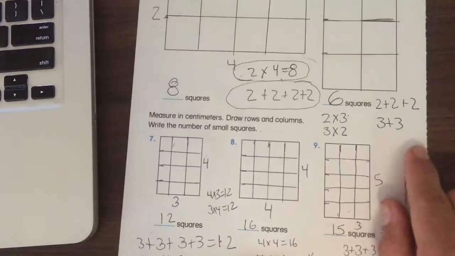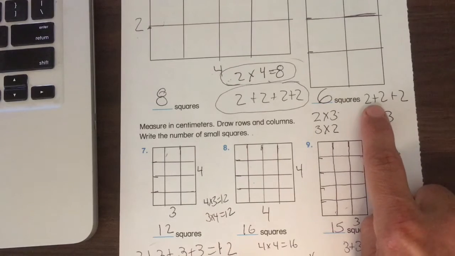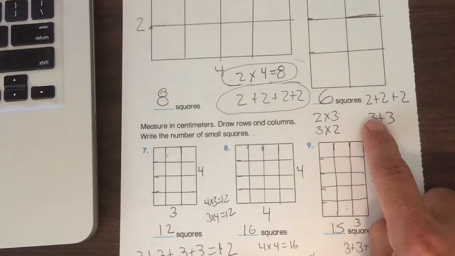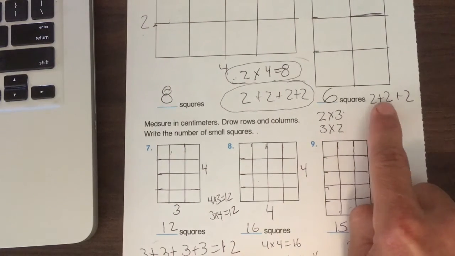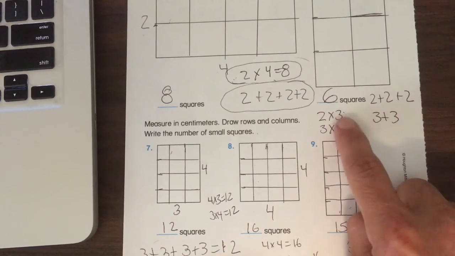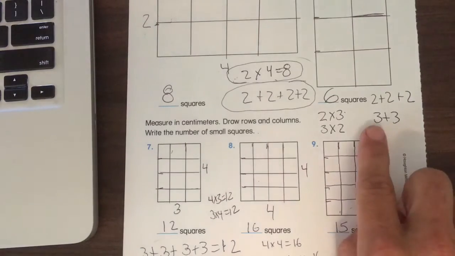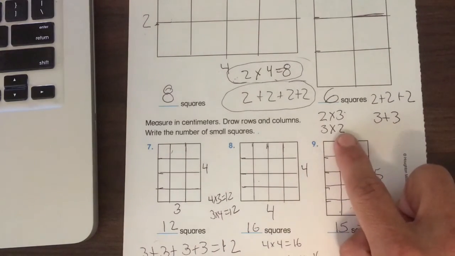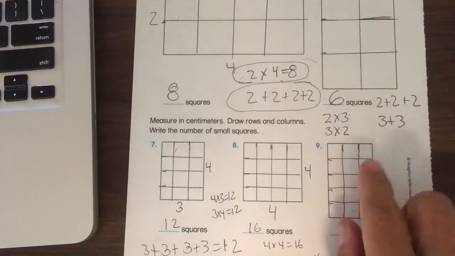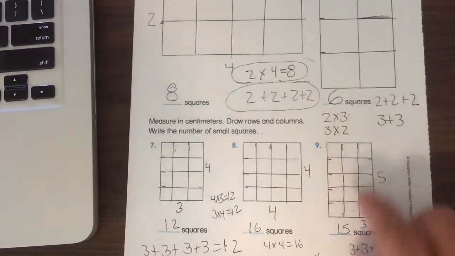Now what I did is I wrote, you didn't have to do this, but I wrote the equations around it both as repeated addition, 2 plus 2 plus 2, or 3 plus 3. Well, if you think about this as being 3 2's, 3 times 2 is 6. Or if you think about it as being 2 3's, 3 times 2 is 6. So same concept as far as the same total, but one is thinking about as repeated addition, one multiplication.